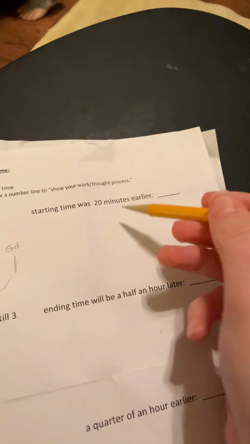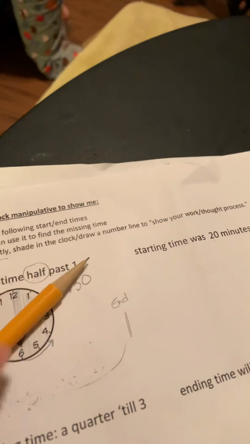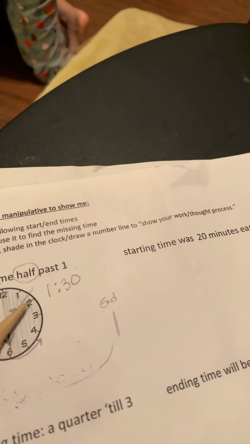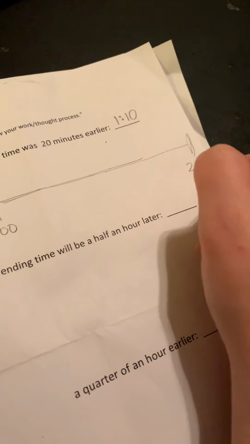So let's use our minute hand and go 20 minutes earlier than this. So I would use my manipulative on the overhead. 5, 10, 15, 20. Okay, well, 2 represents how many minutes? 5, 10. Okay, so 20 minutes earlier, it was 1:10. All right, on a number line, I'd go ahead and make them draw the hours again, because that way it'll help them on the rest. So we're between 1 o'clock and 2 o'clock. And then what do we know half is? 1:30.